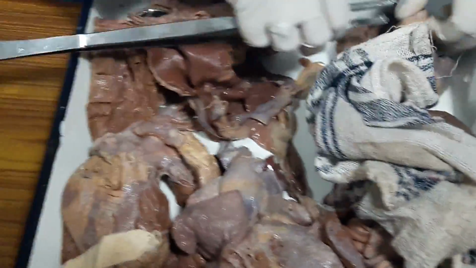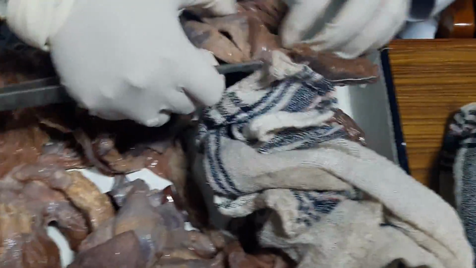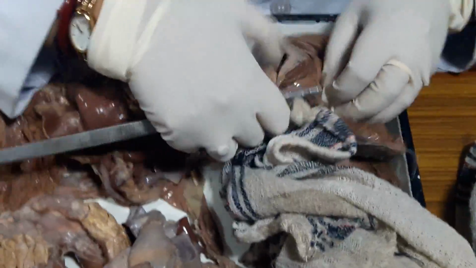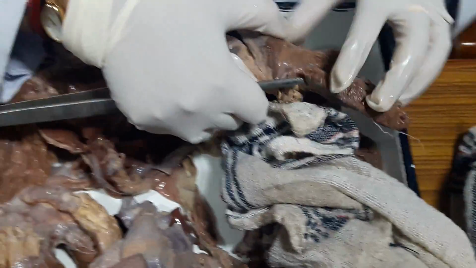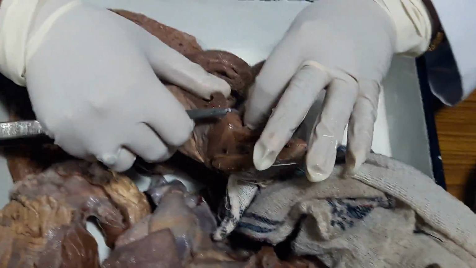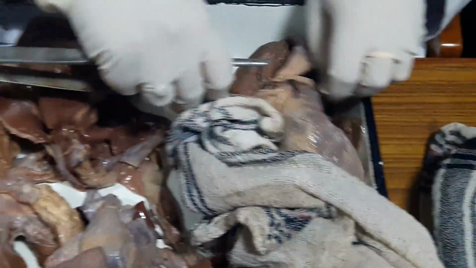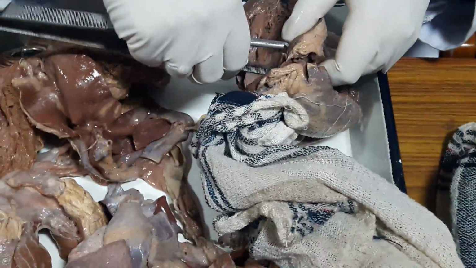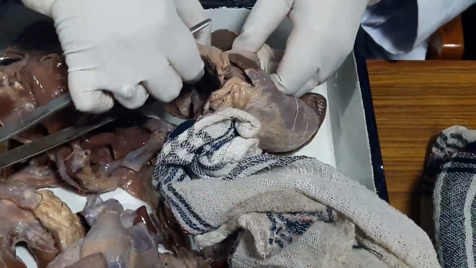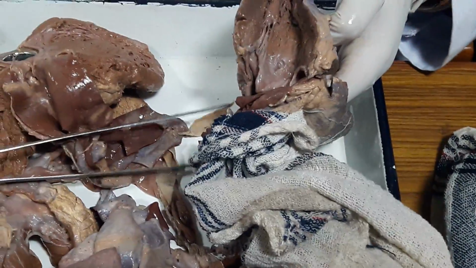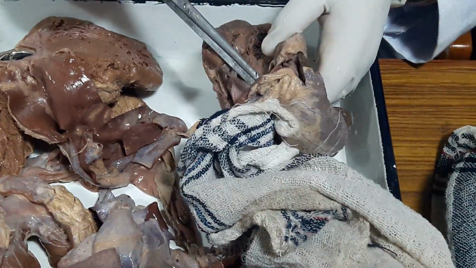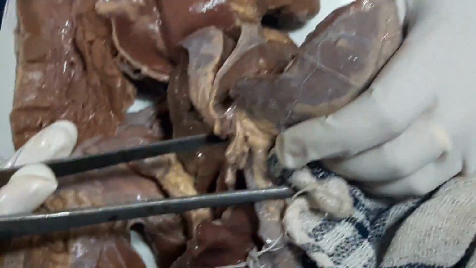in the left side, area, and if you pass a probe through it, it is coming onto the right side.